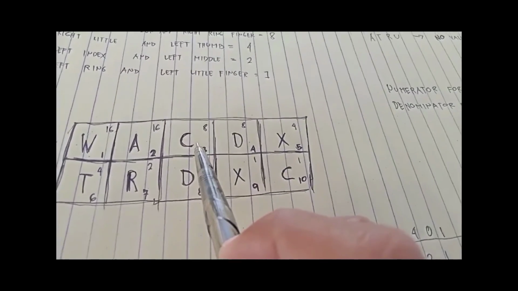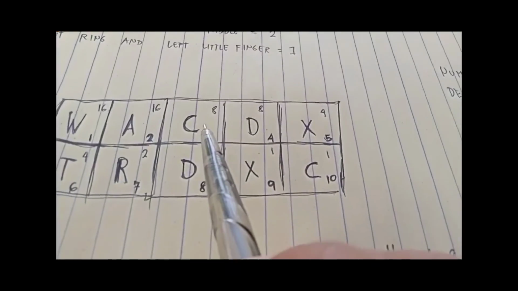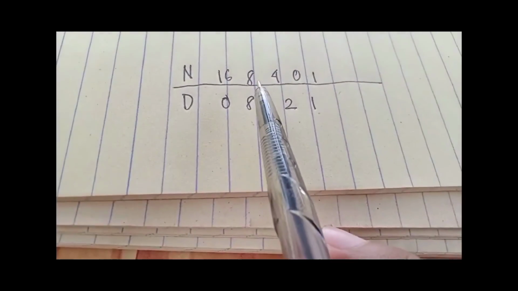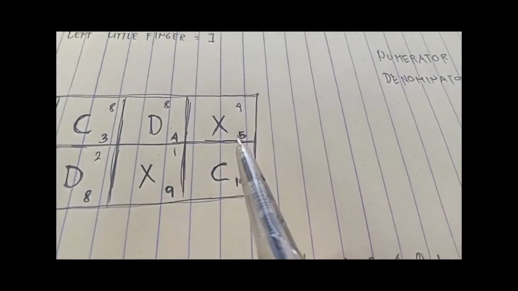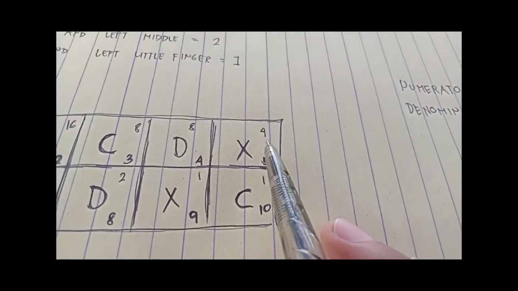Central pocket loop has value. It has a value of 8. So I put 8 here. Next is the accidental whirl. The accidental whirl still has value. So I put 4 here because it has a value of 4.